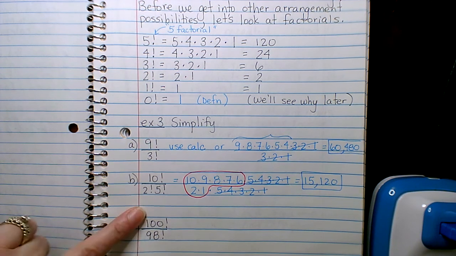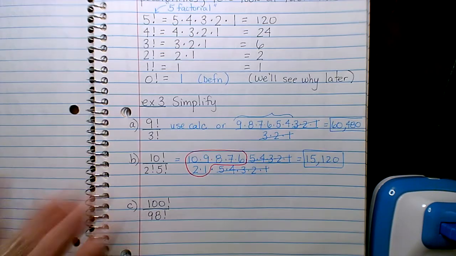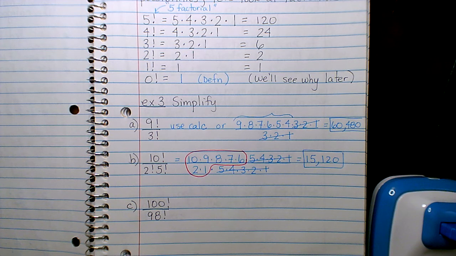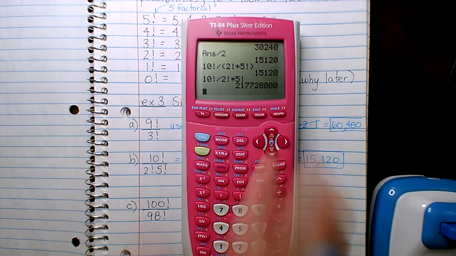Okay, so how about you grab the calculator, pause the video, see what you can do with that one. Go ahead, pause the video, grab your calculator, you know you want to. All right, so let's grab that calculator.